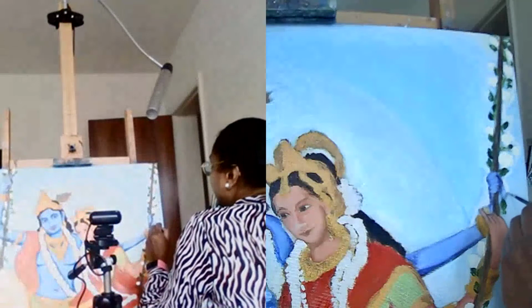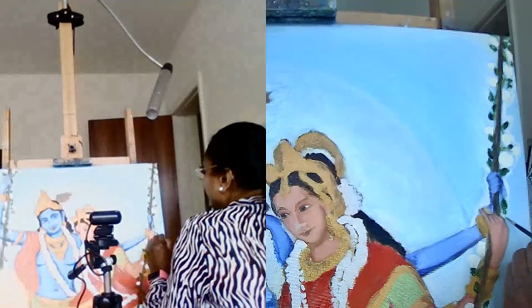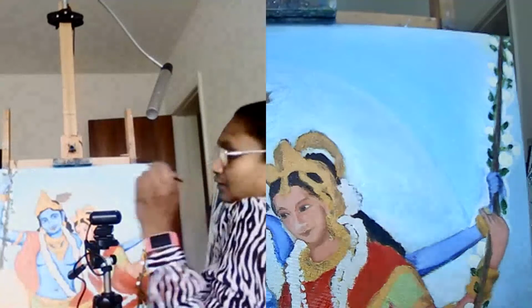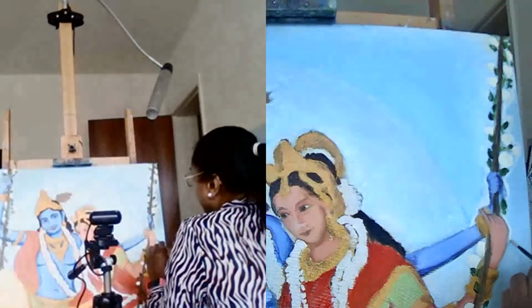Coming close to Krishna's hand, and then the leaf is there that I made. Okay, we have Radha's hand coming up.